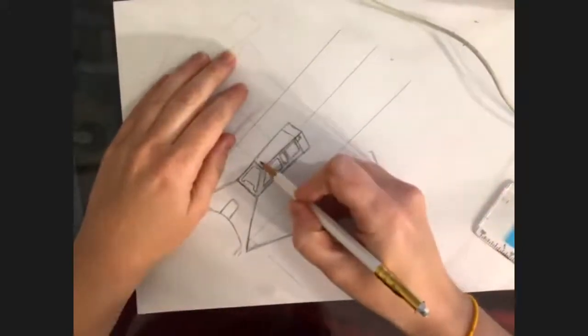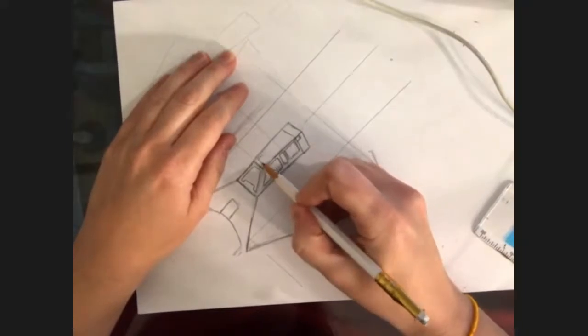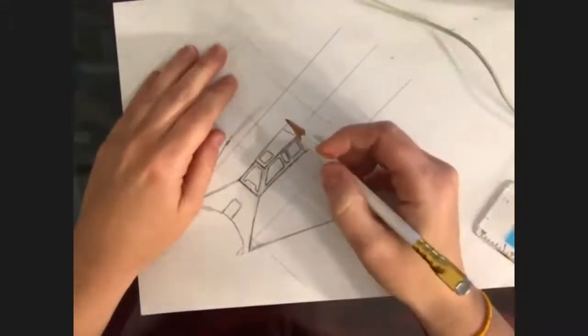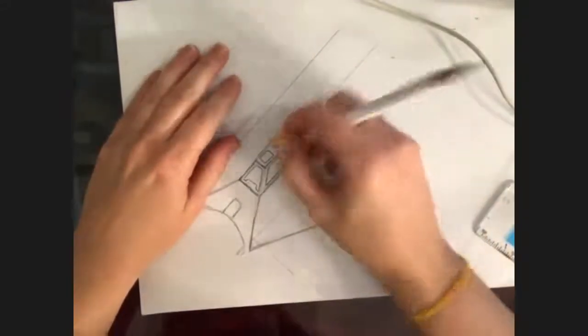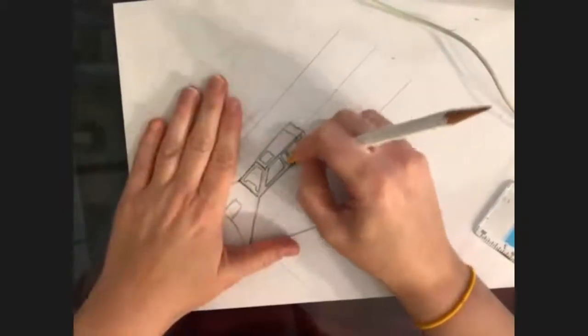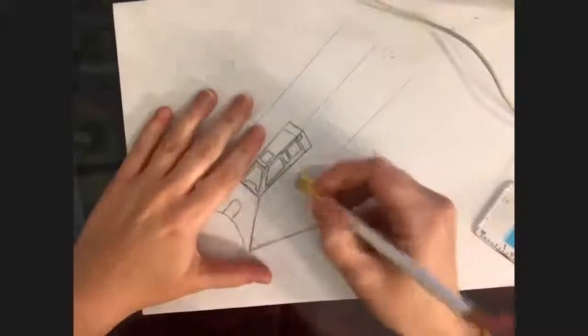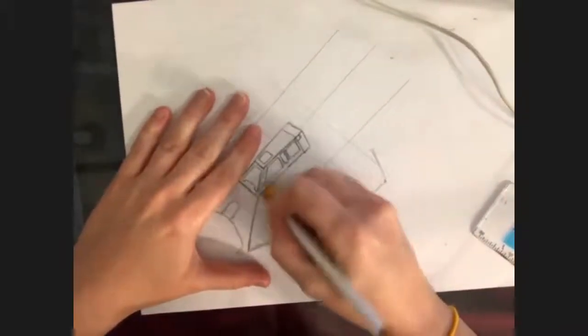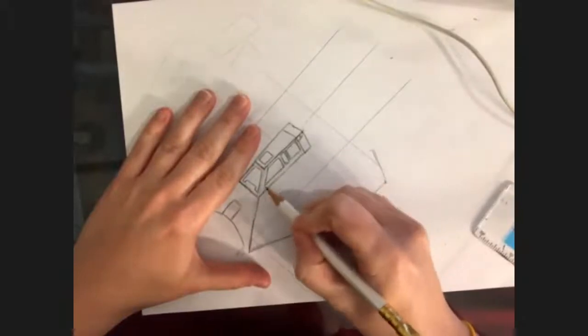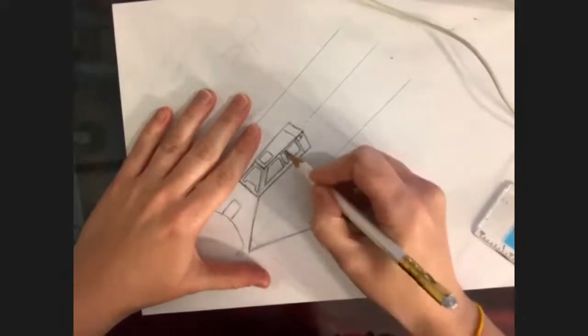There's also another window on top here, and there's not one on the back, so I'm going to erase the line on the back. Get some of these lines out of here. Even out this part here so it's even across.